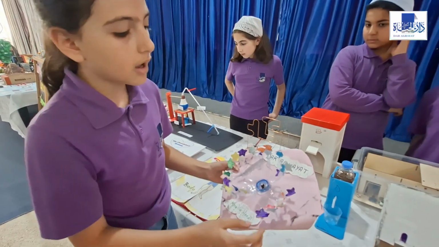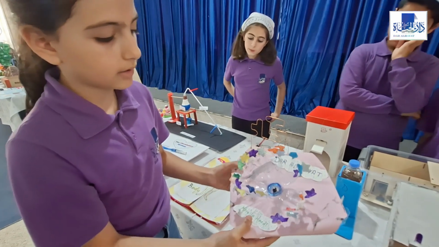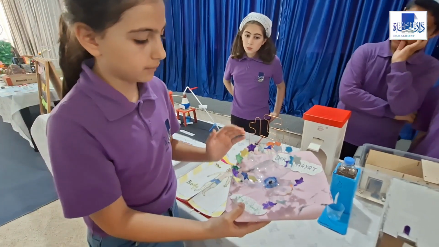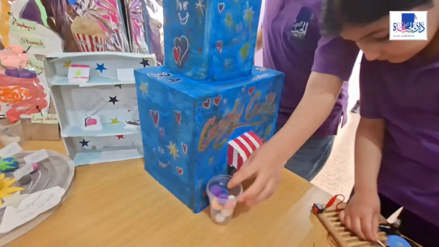Cut the shape that you want, and you can put a small light here so it can be a lamp and it will shape on the wall like stars.